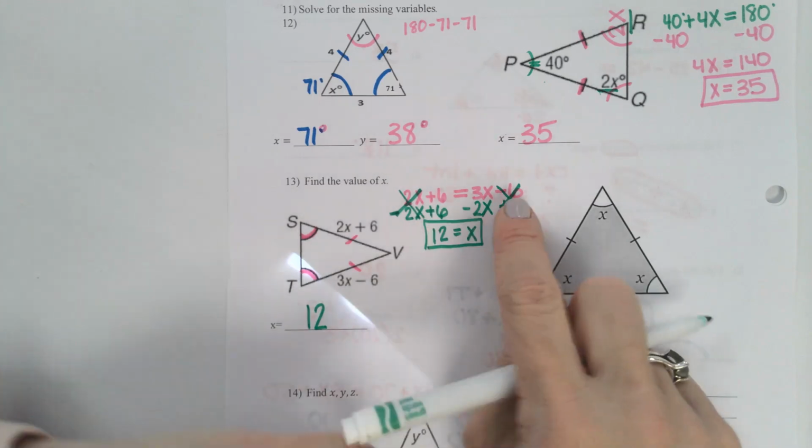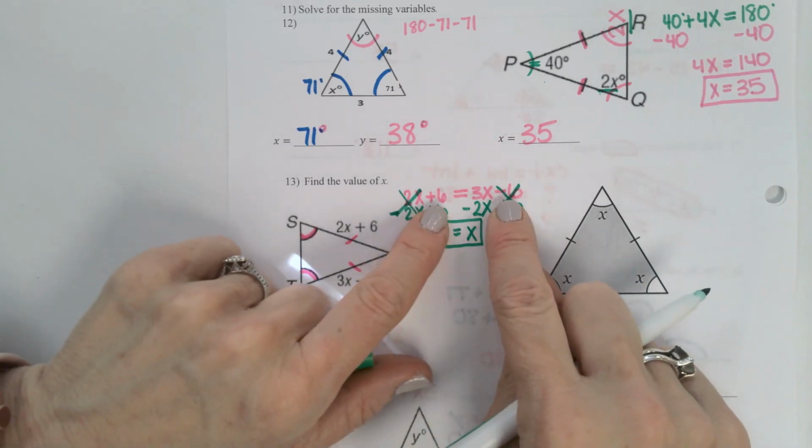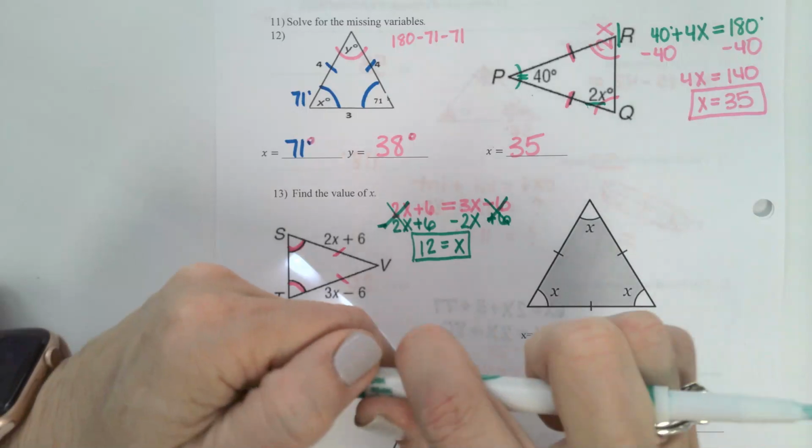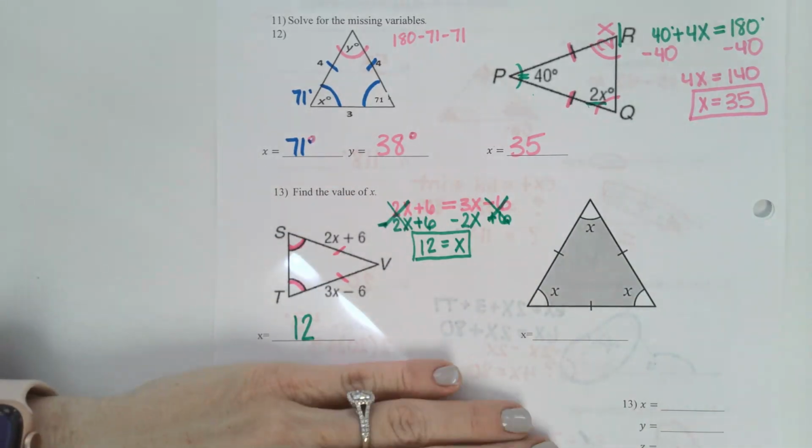So don't look at this, and this is a very common mistake, to look at those two and say that they cancel out, and then try and tell me that 2x is equal to 3x, and then you're not sure what to do. So be careful with that one.